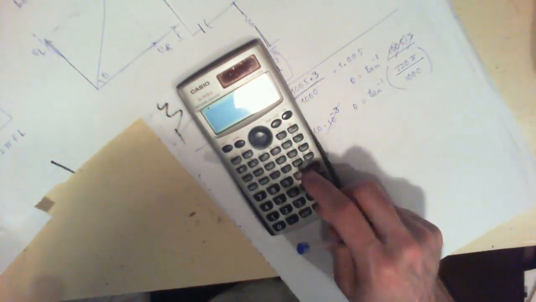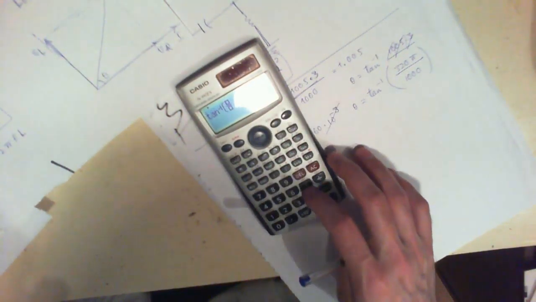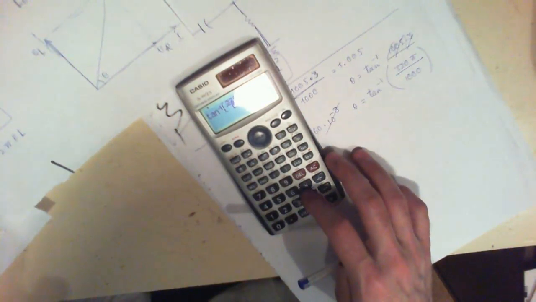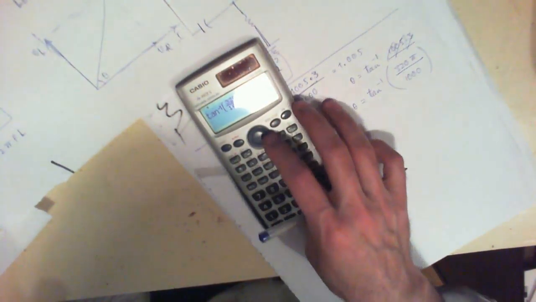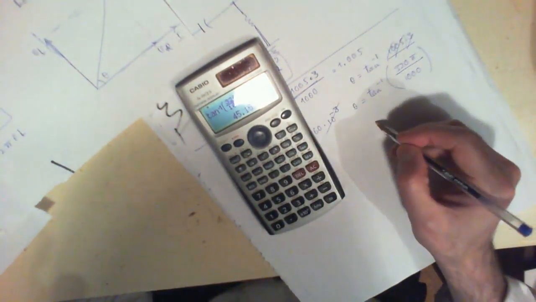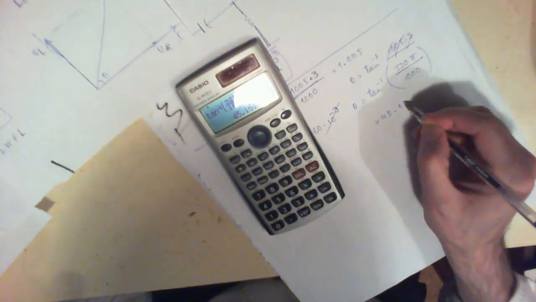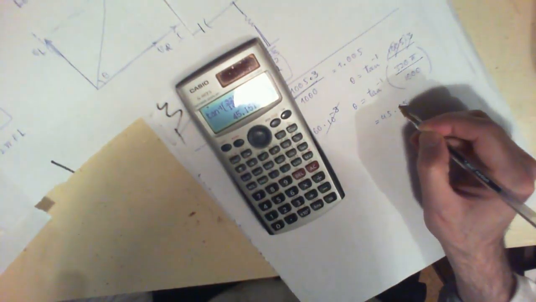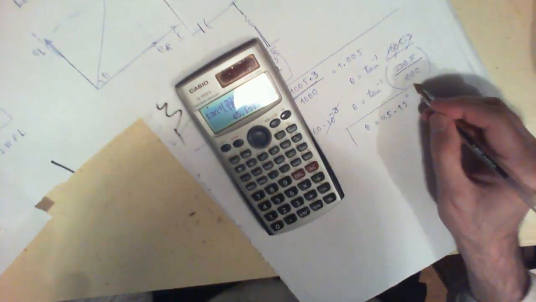Now if I calculate the tan inverse of 320 pi over 1000, that should give me the value of theta, which is equal to 45.15 degrees. That's the value of theta.